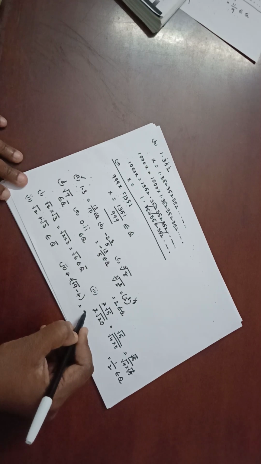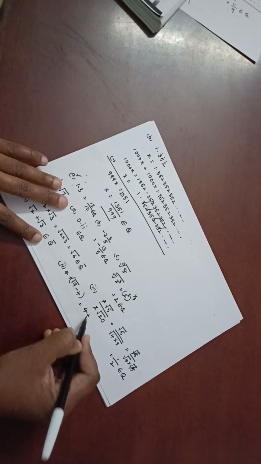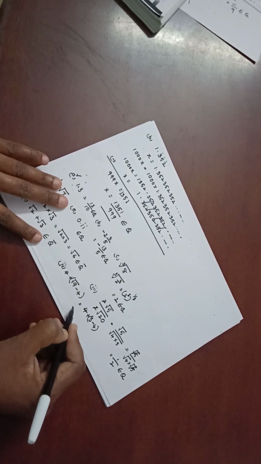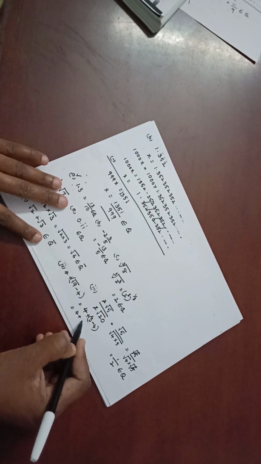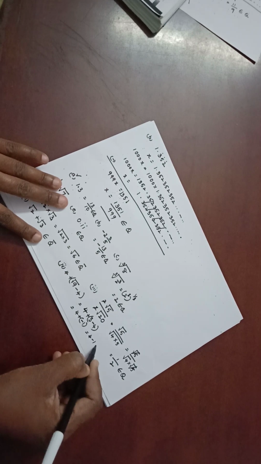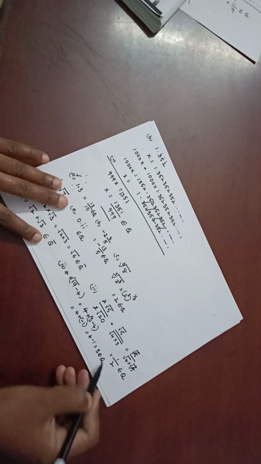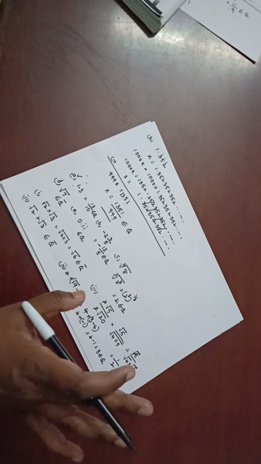So 4 plus 3 minus 4 is minus 1... 4 plus 3 minus 4, how much? 3. This is rational.